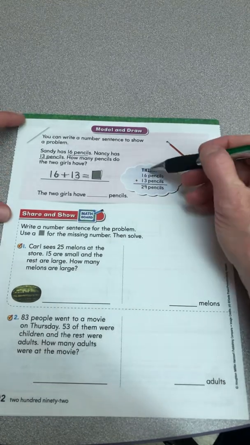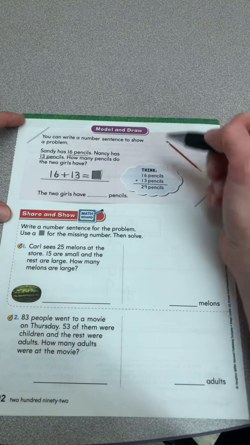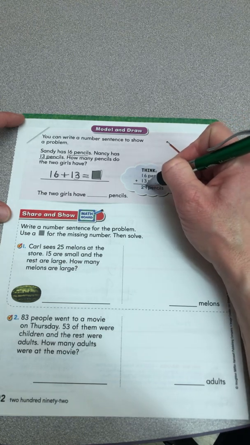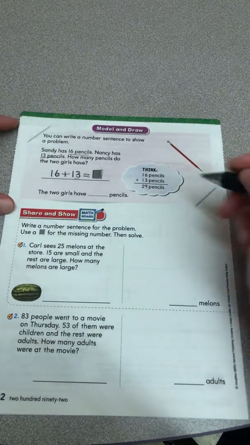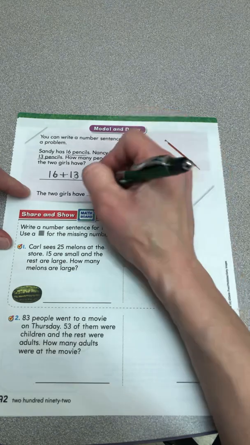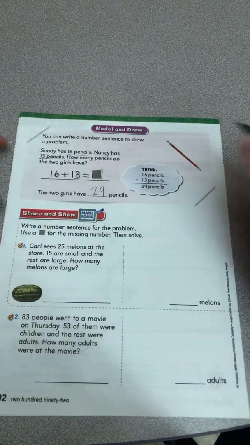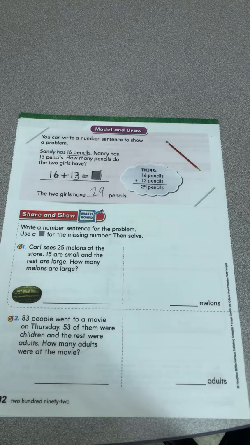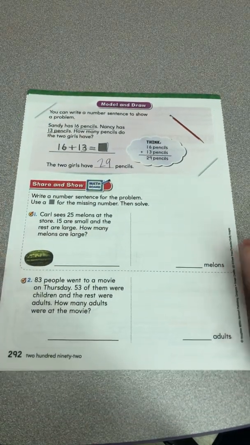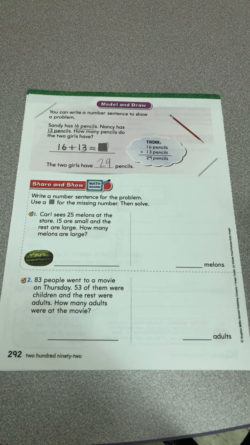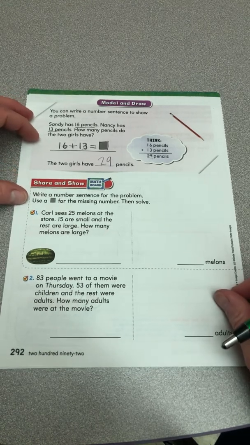In order to solve, we would add 16 plus 13, starting in our ones. 6 plus 3 is 9. 1 plus 1 is 2. So the total number of pencils that the 2 girls have when we add them together is 29. And that 29 could replace the gray box. So here, in our directions, we're going to write a number sentence for the problem, use a gray square for the missing number, and solve. We may need our bar model to help us as well.